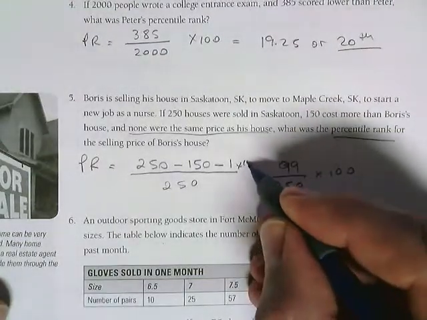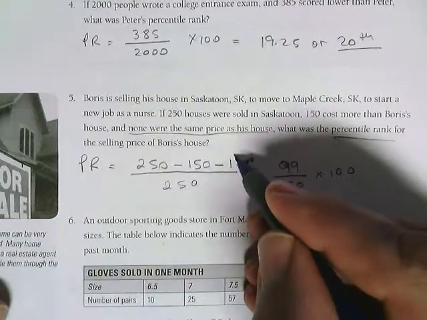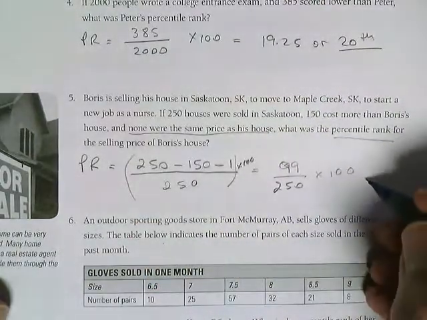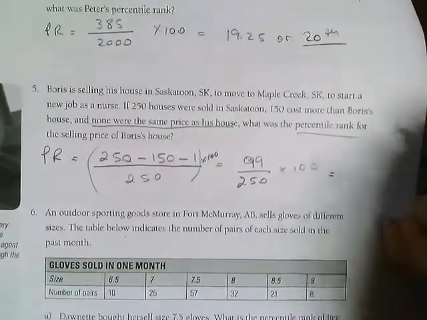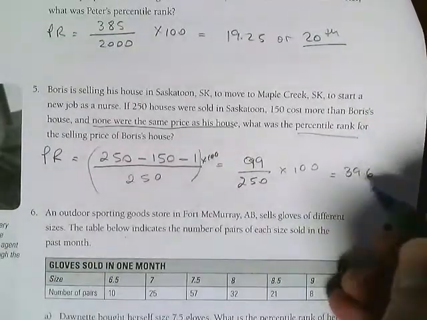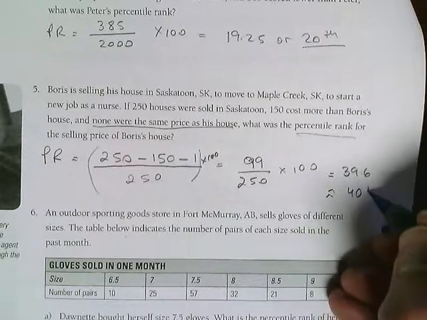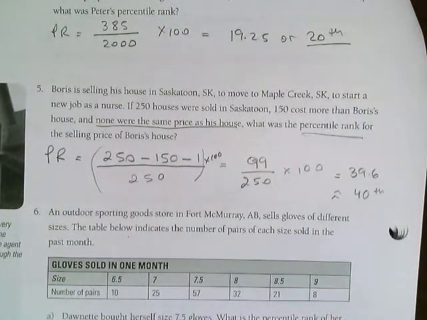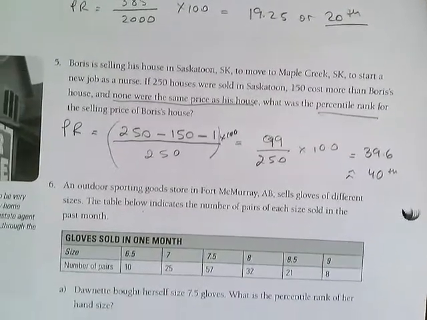Sorry, I forgot that here, times 100. Don't forget that. Technically all of this happens first and then times 100. And that gives you 39.6, but we can't leave it there, so 40th percentile. So 40% of houses are priced lower than Boris's house.